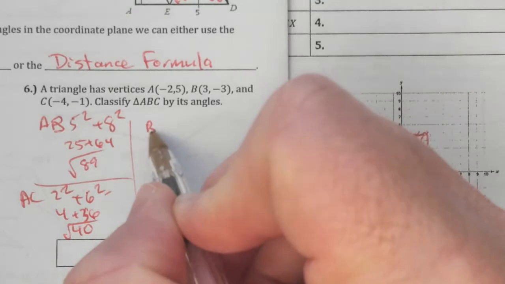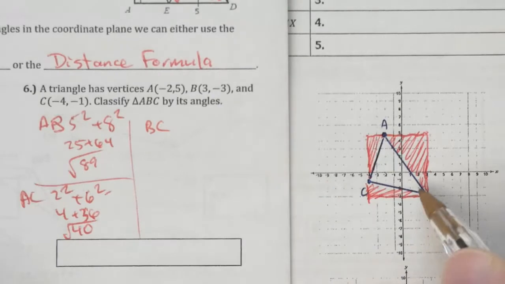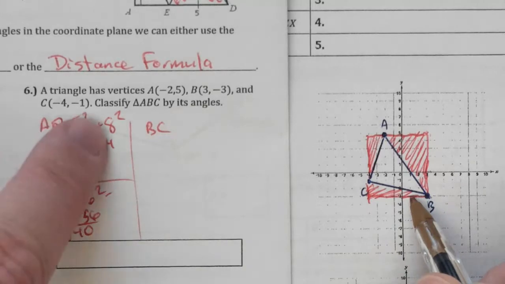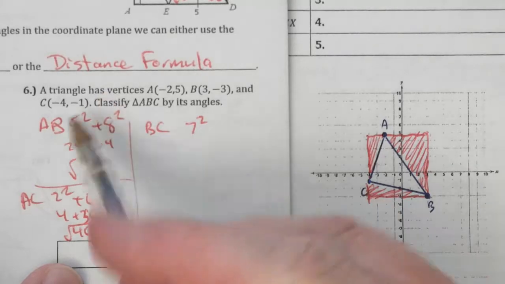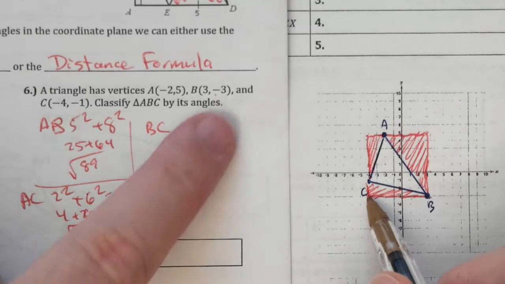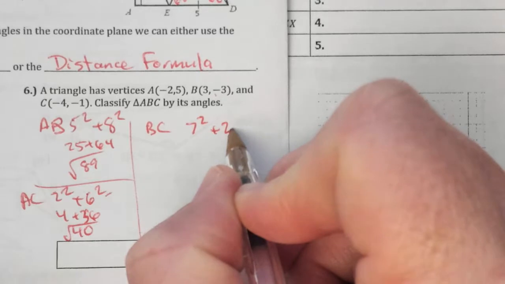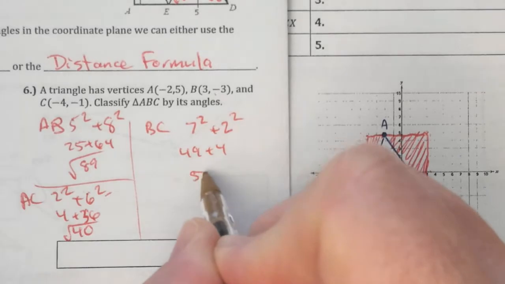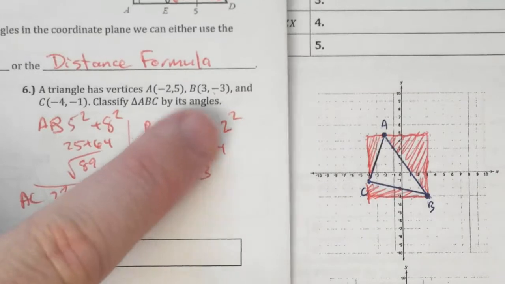Okay, let's do B to C. So let's go ahead and connect those. All right, so B to C, that would be 3 hops and 4 hops. That's 7 together, so 7 squared. So you can just count your hops. I'm just using math to help me out, make sure I'm getting the right numbers. And then we had 3 to 1, so that's 2 hops, so plus 2, yep, squared. Okay, so we have 49 plus 4, which is 53. All right, square rooted. Okay, now they said classify by the angles.